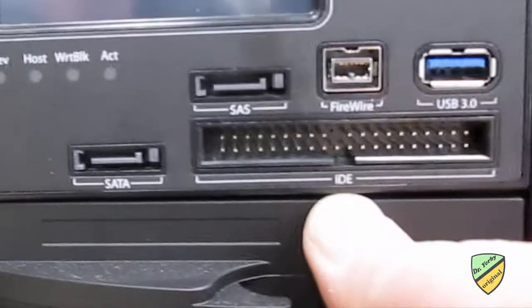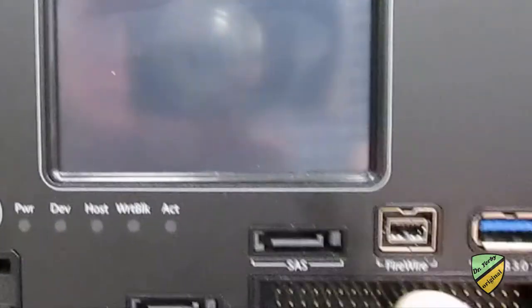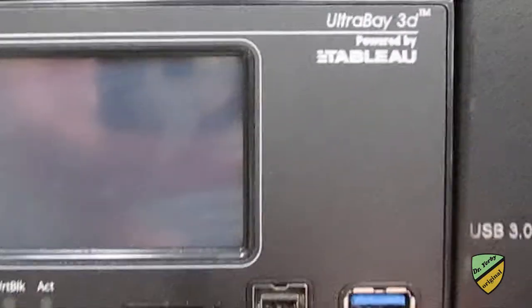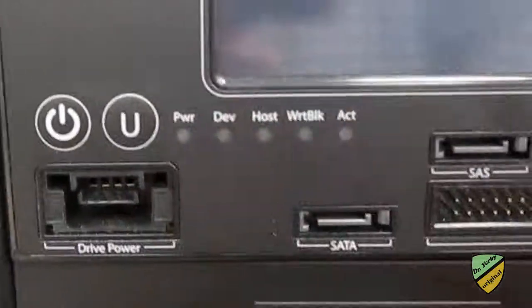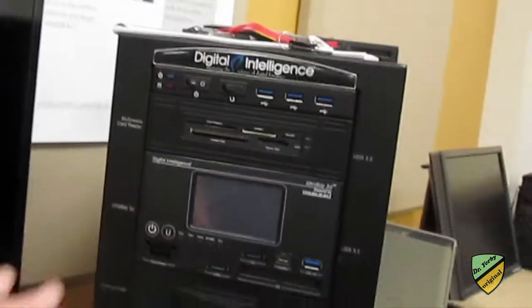So I can use an older IDE drive, SATA drive, FireWire, USB 3.0, and then this little port here is how I can get power to my drive. So there's several different ways to acquire information. Another thing that we have in our digital forensics lab is a way to image drives.